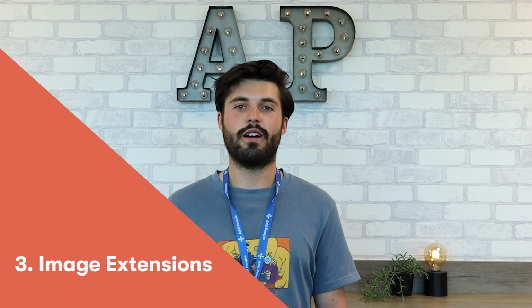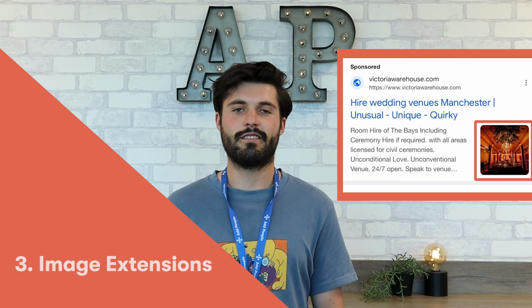Image extensions display below the main body of your text ad. It's a great way to add a rich visual element to your ad. Something to note is, after you've been running your account for 90 days successfully, you should be eligible to add these to your campaign. To add image extensions, simply log into your Google Ads, select the campaign you want to add these to, and then go to extensions.